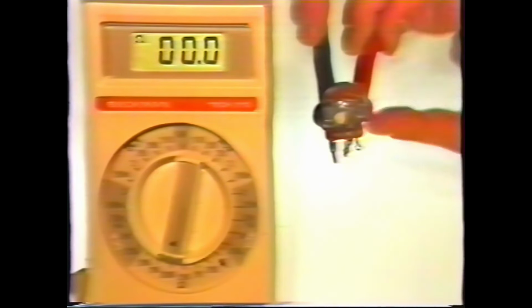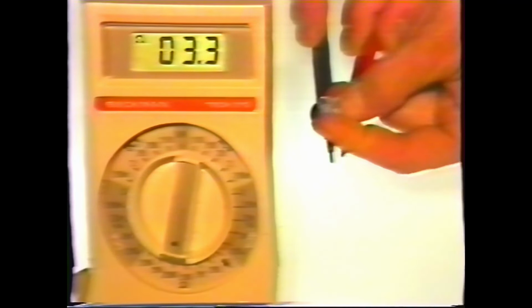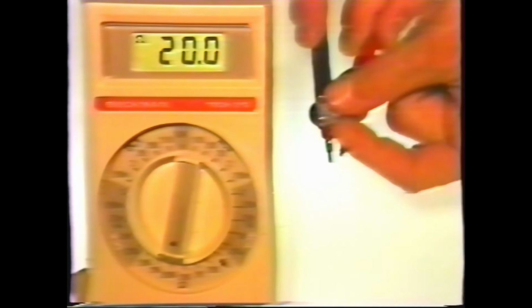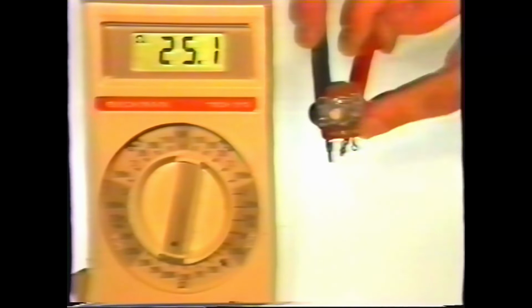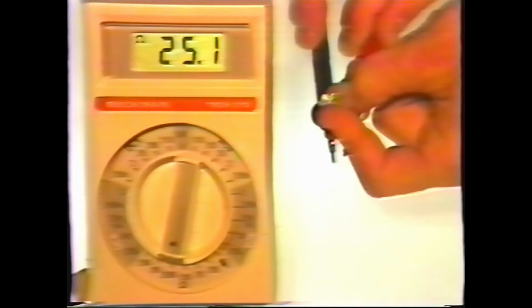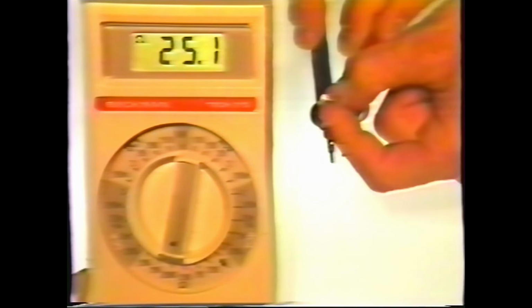We can now see the resistance change from a minimum of 0 ohms all the way up to the full scale value of 25,000 ohms as we rotate the wiper. A bad potentiometer will test OL between the 2 outside terminals or will jump wildly as the potentiometer shaft is rotated. This is a good potentiometer.